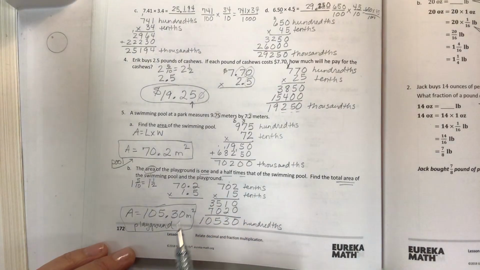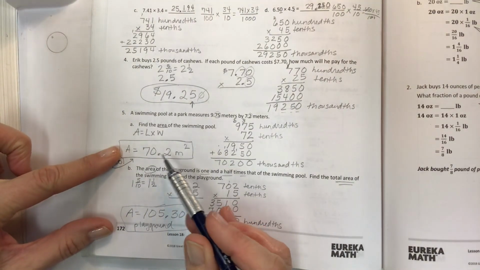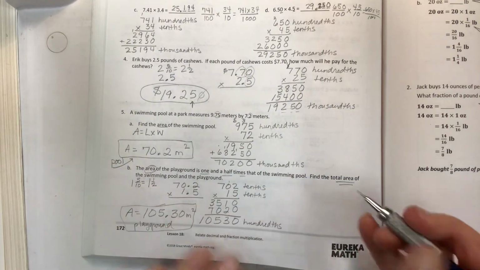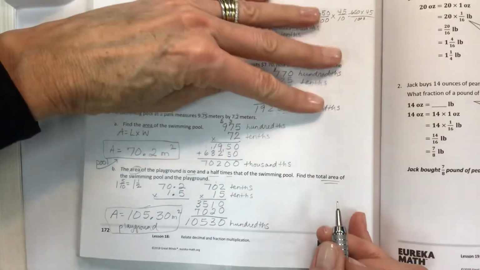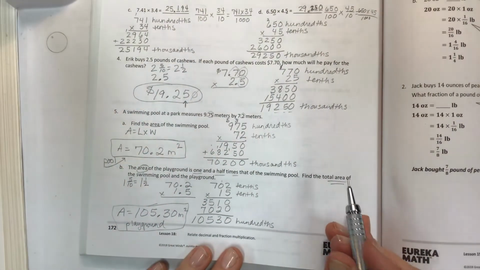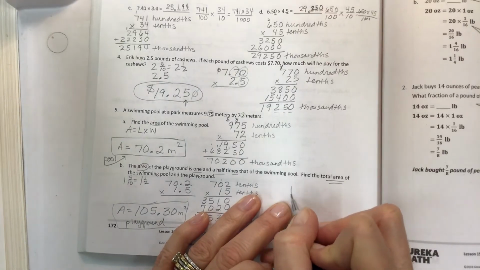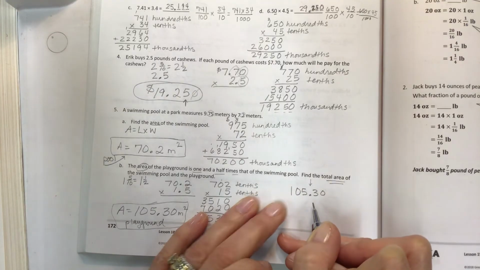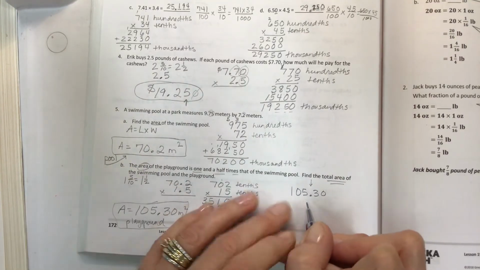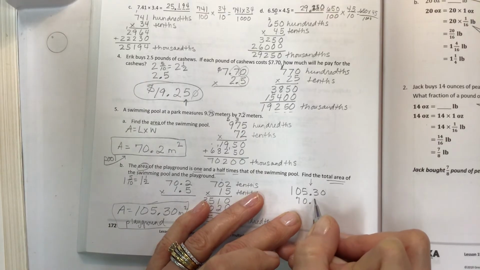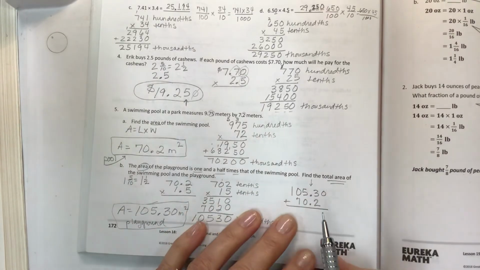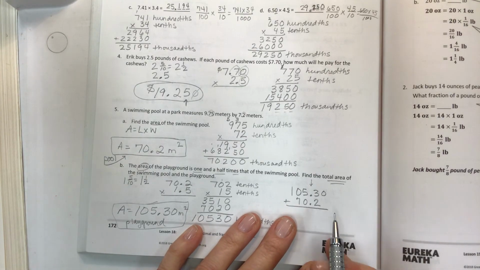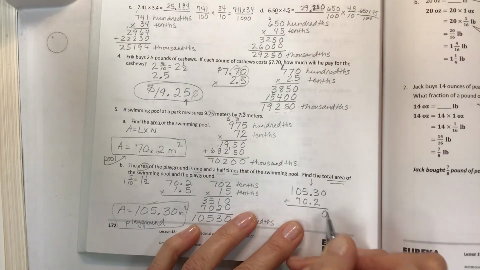Okay, now that's not the final, but you can mark that off and say, if I have the area of the pool and the area of the playground, find the total area of both of them. So now you just have to add them together. The last thing we're going to talk about is adding together. You have to line up your decimals. So remember, 105.30, line everything up by the decimal. 70.2, caution, caution, caution. That is how you should have lined them up. I hope you did that right. If you didn't, go fix it and then pause the video and come back and check.